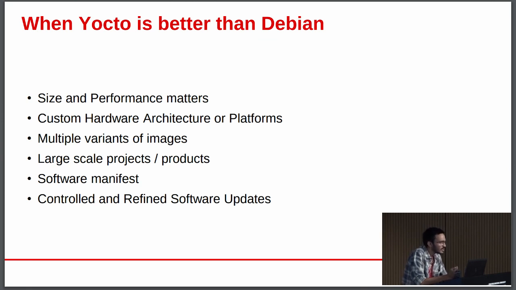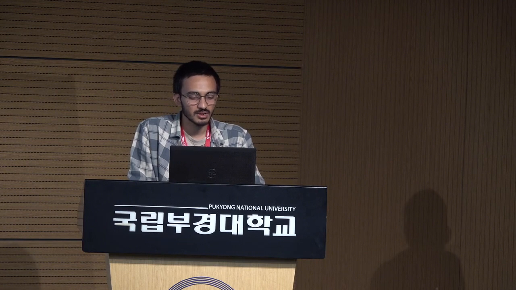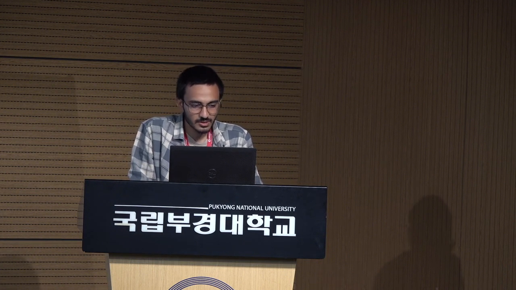And when you have multiple variants of images, for example, you might have 2 or 3 different versions of the Linux kernel, maybe one real-time kernel, one upstream, one vendor-specific kernel, it's easy to build multiple variants of images in Yocto. And when it's a large-scale product and you have resources, it's good to be on Yocto for that. And before going to software manifest, I'll go with the controlled.